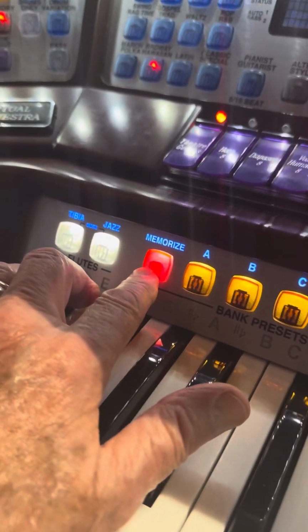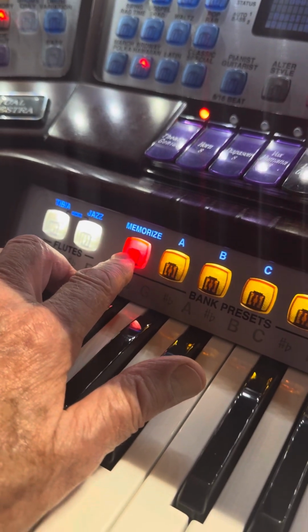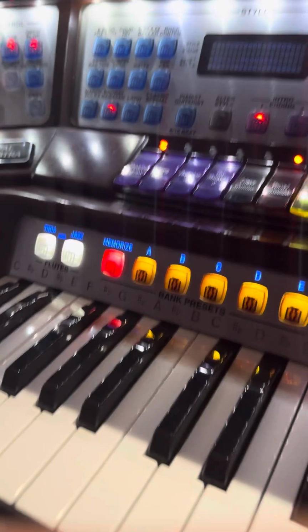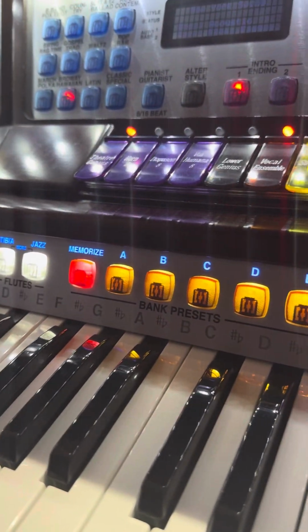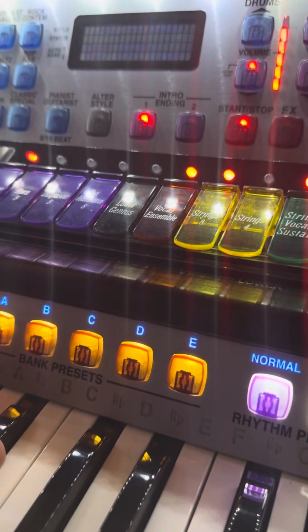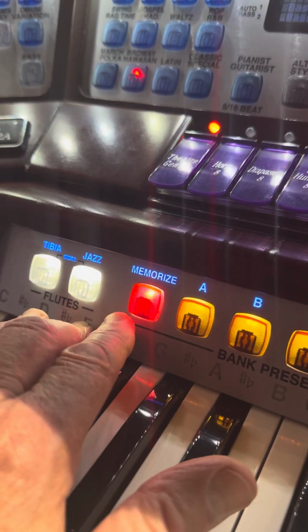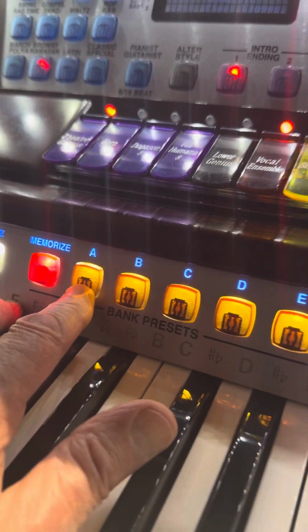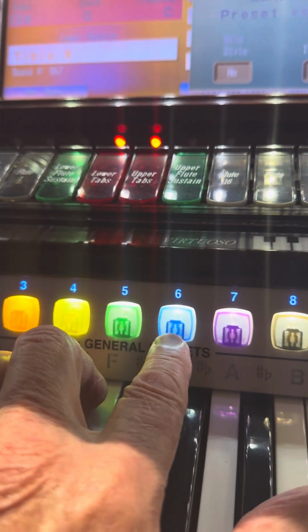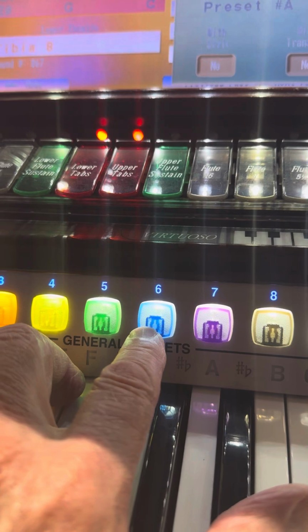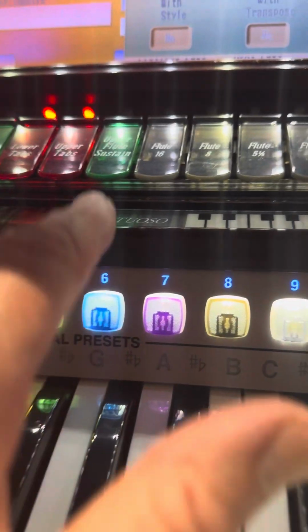So memorize, save it on a preset, because you're going to have 3 of those presets at that point, because we're going to try to transpose at the end. So let's go to memorize. Memorize on A. I did it on 1 on the setup here, but I'm just going to memorize it on 6.